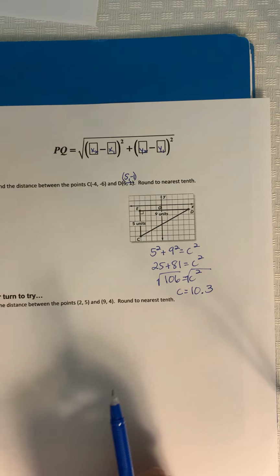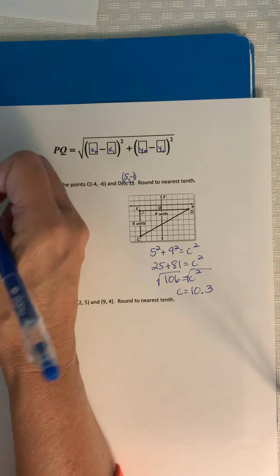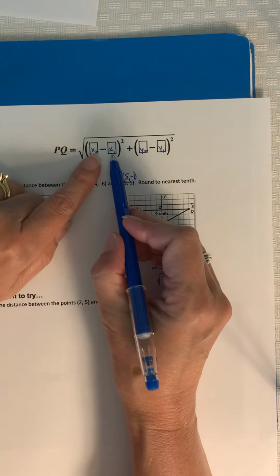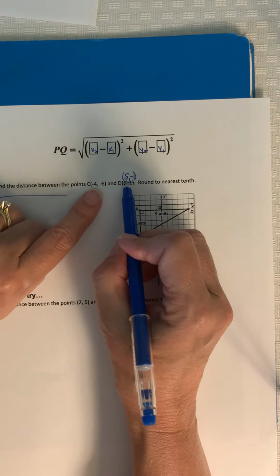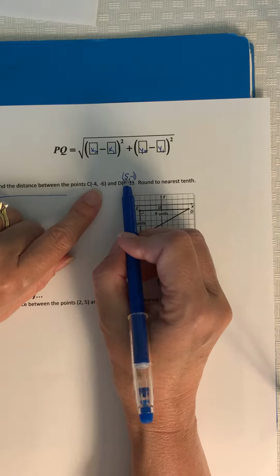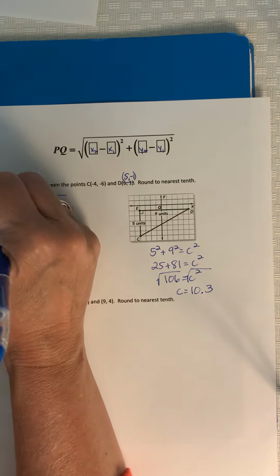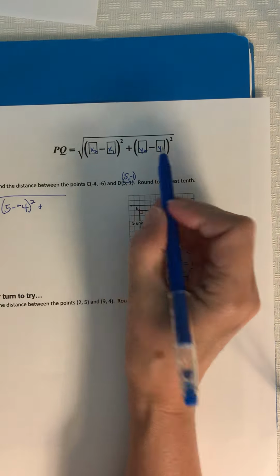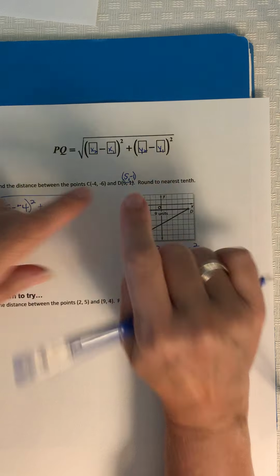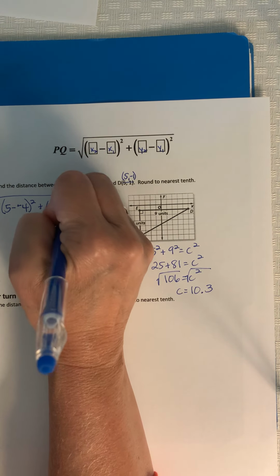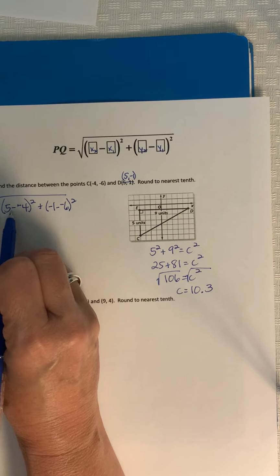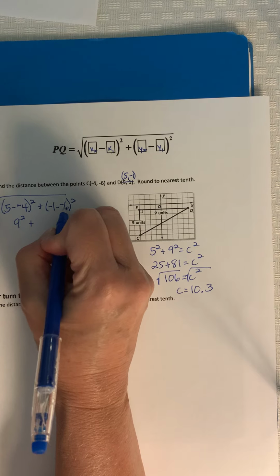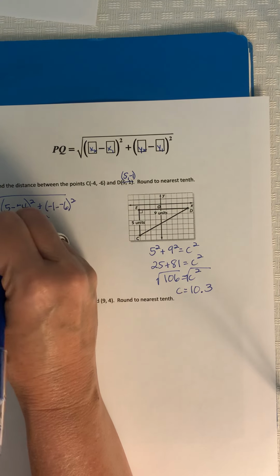Now, if you didn't have it drawn on the picture and you were just given those, you would use the distance formula. So you would say the distance is the difference of our x's. It does not matter which you put first. So I'm going to start here. 5 minus -4 quantity squared plus the difference of our y's. -1 minus -6 quantity squared. Well, we know 5 minus -4 is 9, so we would have 9 squared. We know -1 minus -6 is 5, so we would have 5 squared.